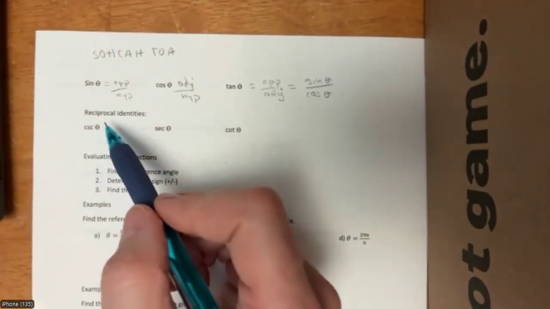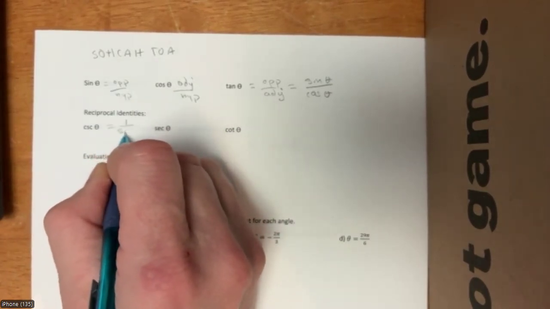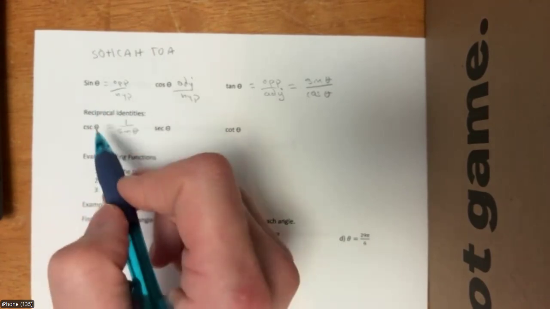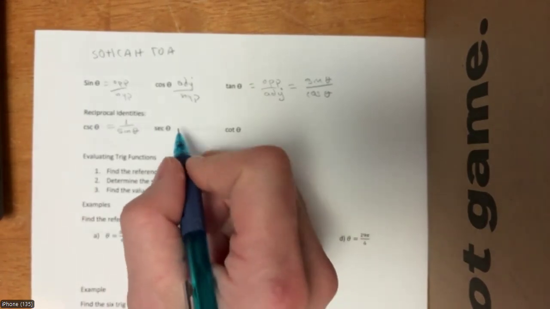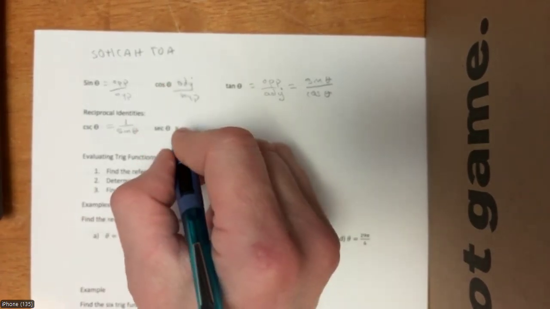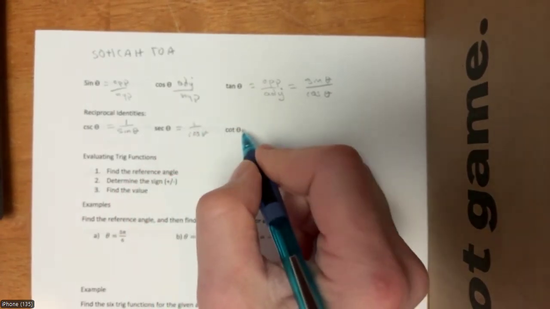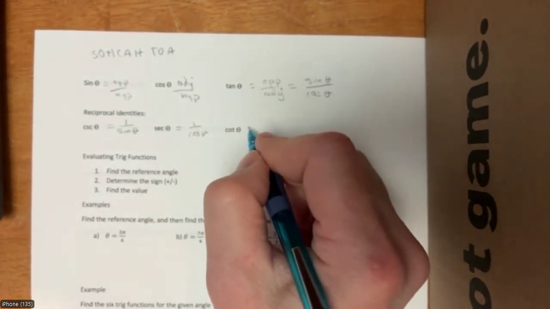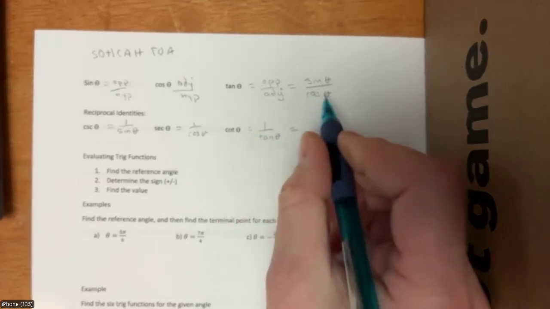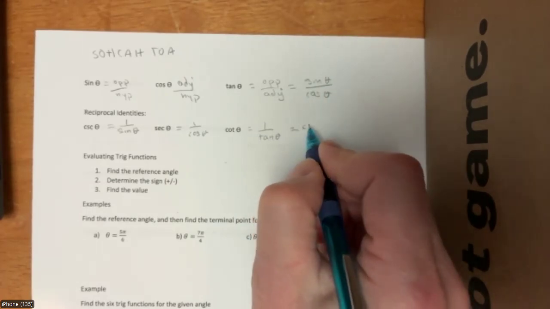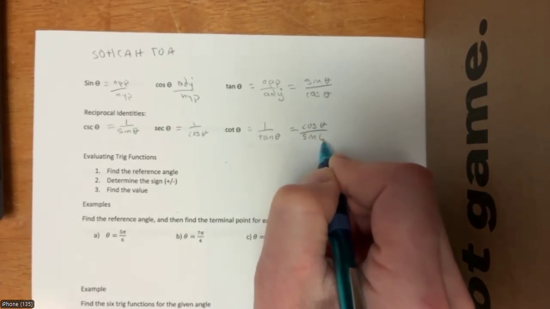Reciprocals, again, you should remember these. The reciprocal of sine is cosecant. So cosecant is equal to 1 over sine of the angle, and vice versa. The reciprocal of cosecant is sine. So the reciprocal of cosine is secant. That means secant is equal to 1 over cosine of an angle. Cotangent is the reciprocal of tangent. So it would be the same as 1 over tangent of the angle. And it's also the reciprocal of sine over cosine. So that would mean it would be equal to cosine theta over sine theta.